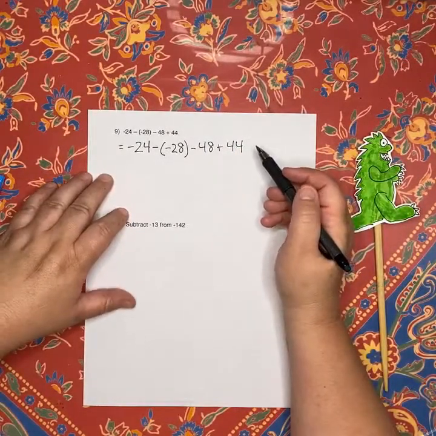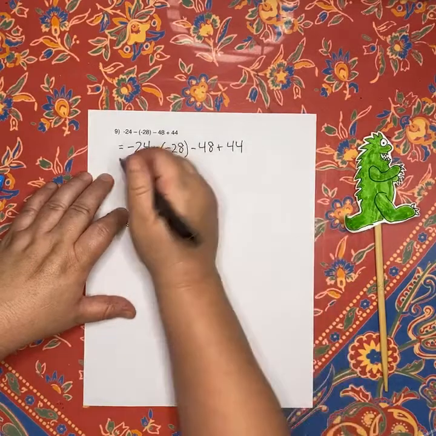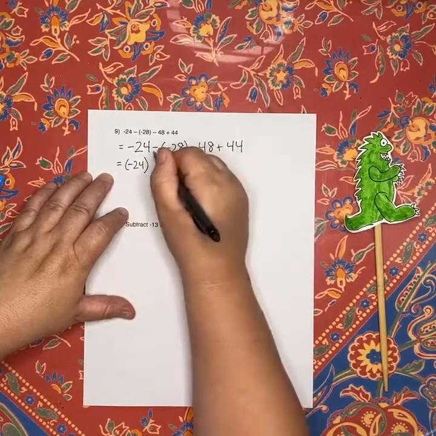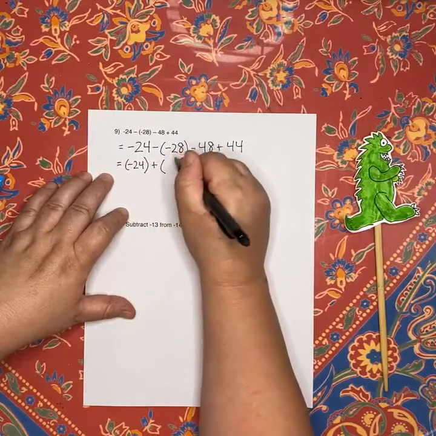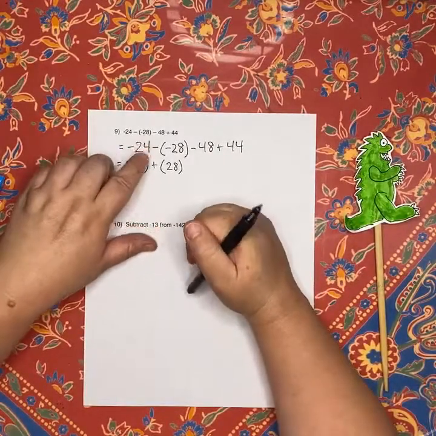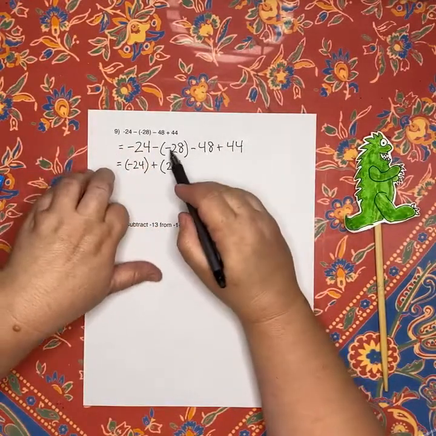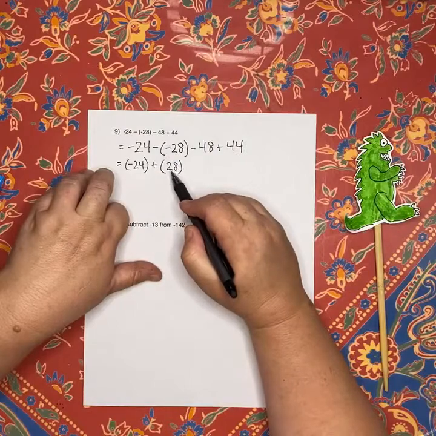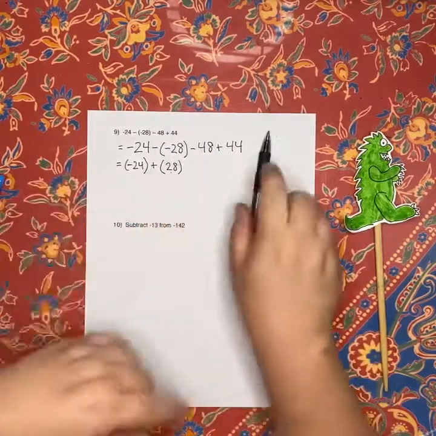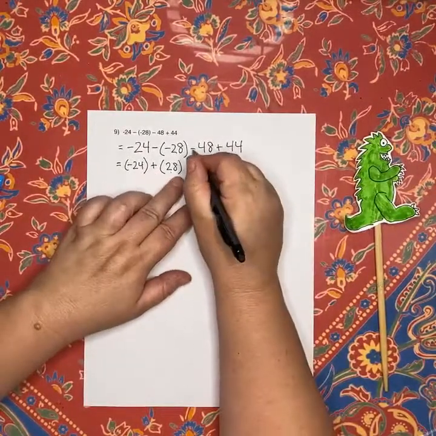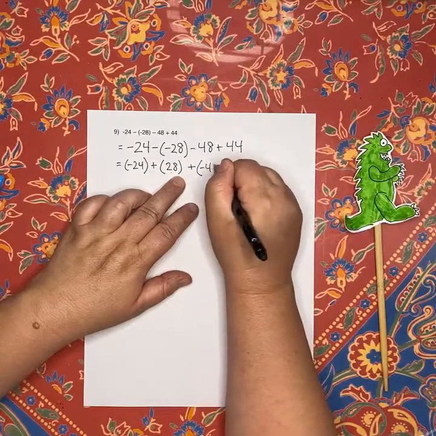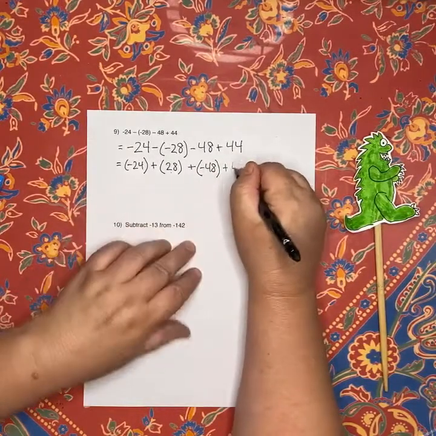So I look through and I see, okay, I've got a negative 24. I'm going to change this to plus a 28. The minus there changes to plus a positive, because this was negative, so this is a positive 28. The other way to look at it is two minuses in a row become a plus. Now this minus is going to become a plus, minus 48 plus 44.